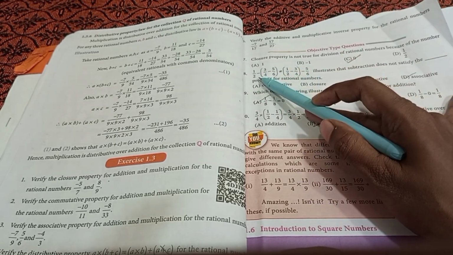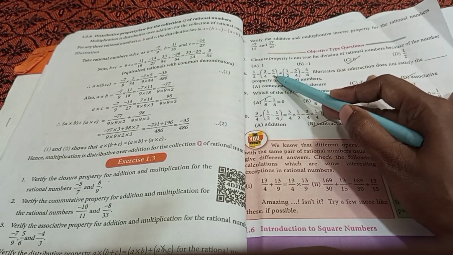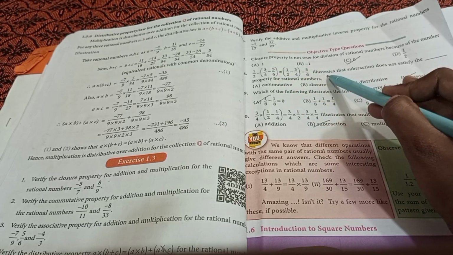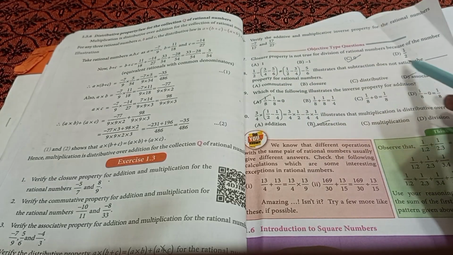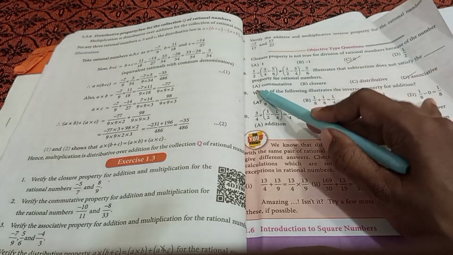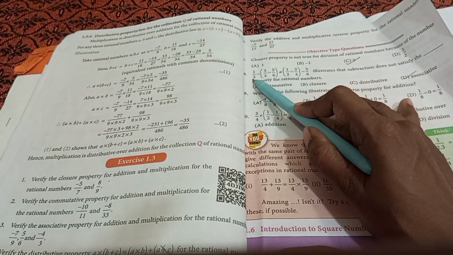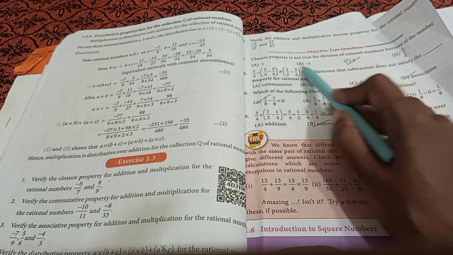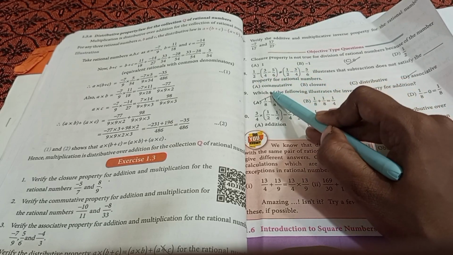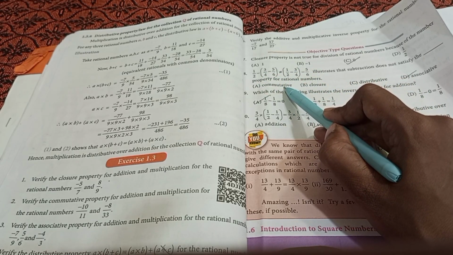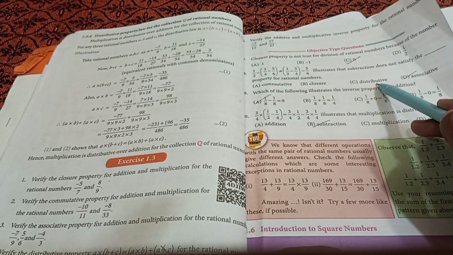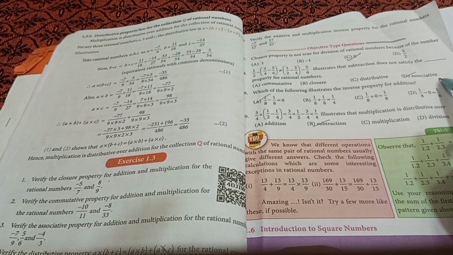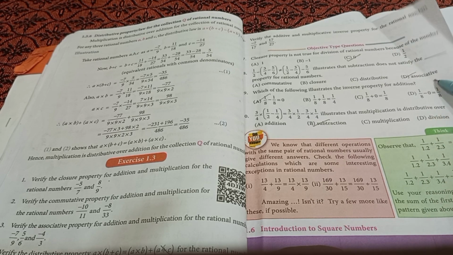So let us move on to the eighth sum. 1 by 2 minus 3 by 4 like this illustrates that subtraction does not satisfy the dash property. What is this property? It is a minus b minus c is not equal to a minus b minus c. This is the associative property. It is not commutative. Commutative is a plus b is equal to b plus a. Closure is a plus b. And distributive is a plus b into c. Okay, this one is the associative property. So you have to mention that associative property.